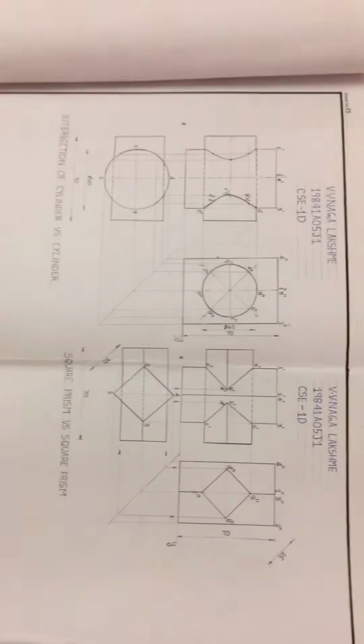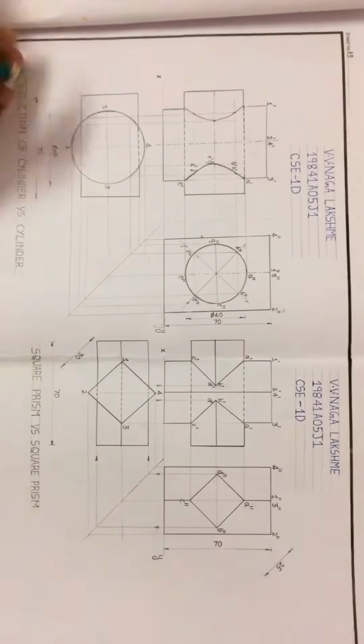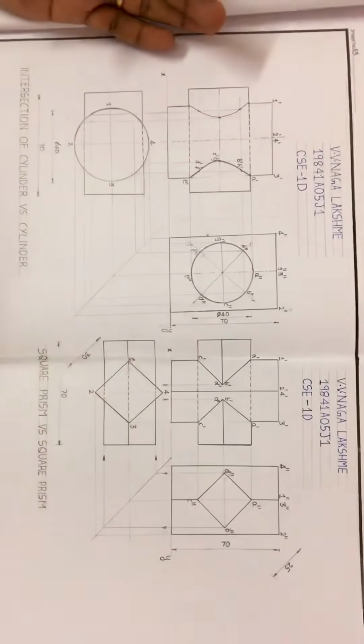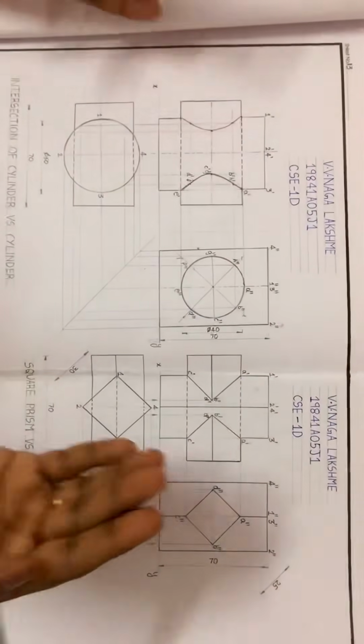Make sure to carry all your instruments and all the drawing sheets. Now let's look at one more problem here, how neatly the student has done the intersection of prism versus prism as well as cylinder versus cylinder. Make sure to draw in such a manner to score out of our mark.